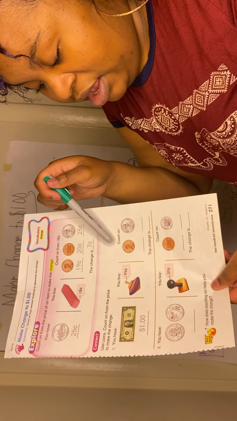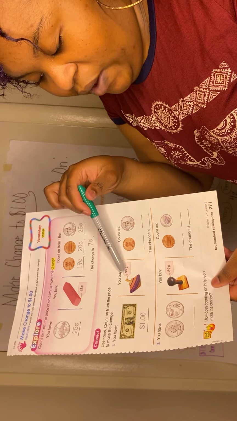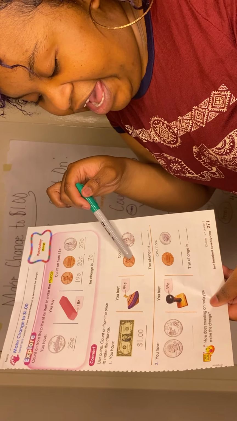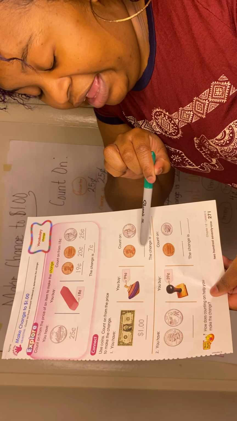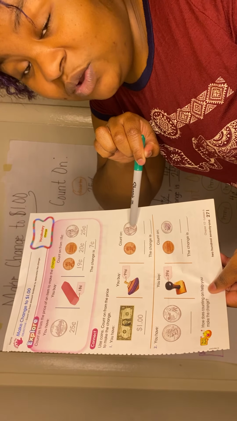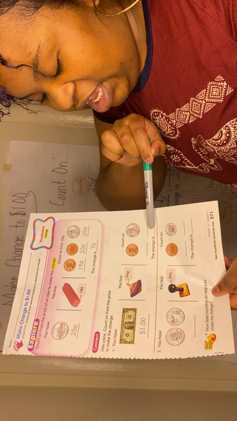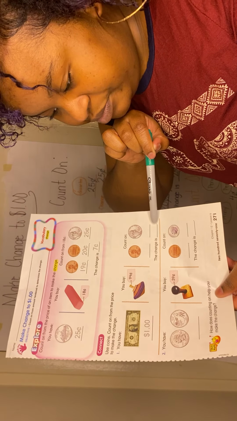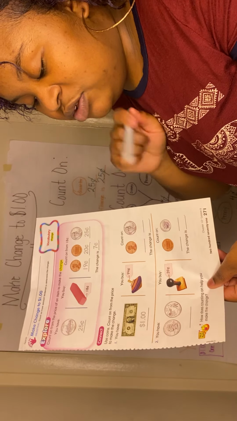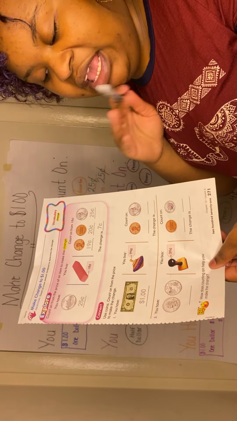Again, it says count on. So I'm at 94. If I add a penny, I'm going to be at 95. And then if I add a nickel, which is worth 5 cents, I'm going to be at $1. So my change is 6 cents. All right, let's do number 2 just in case we didn't make any sense of that.